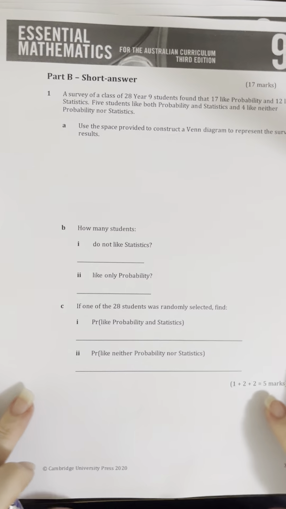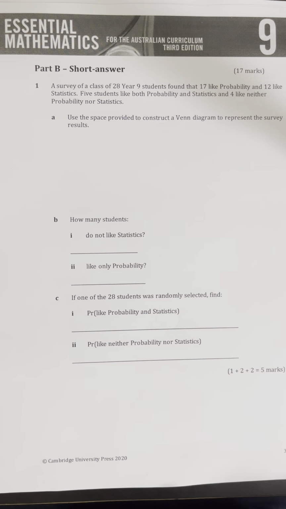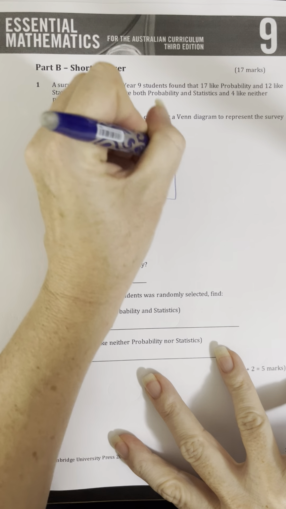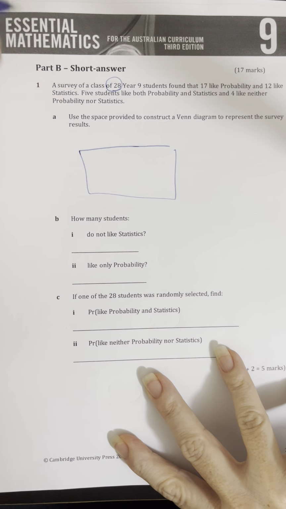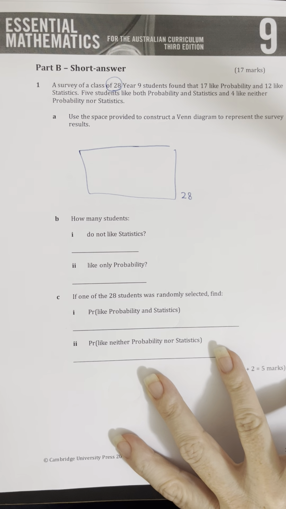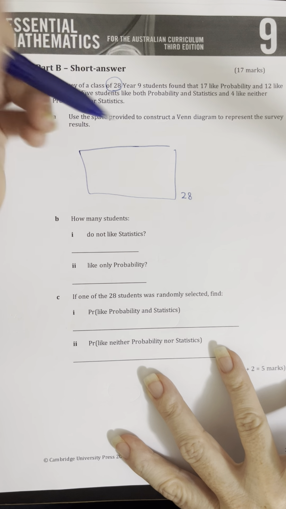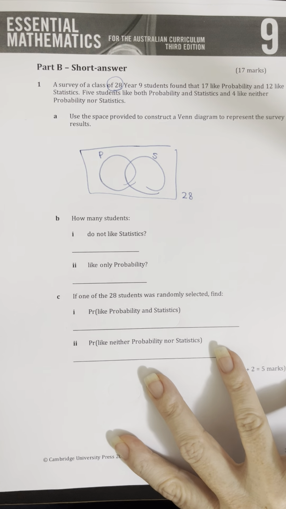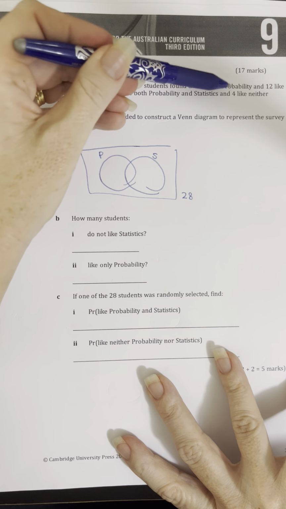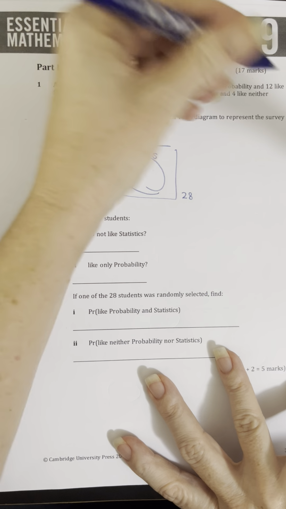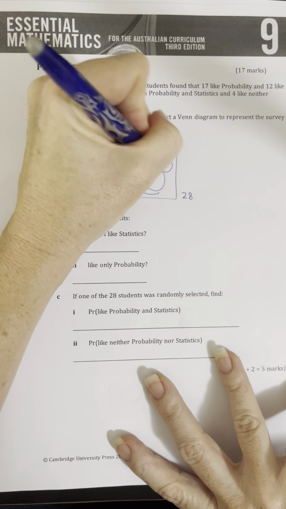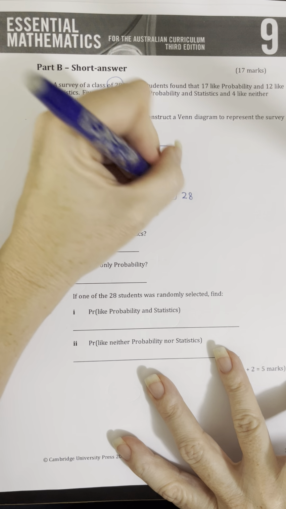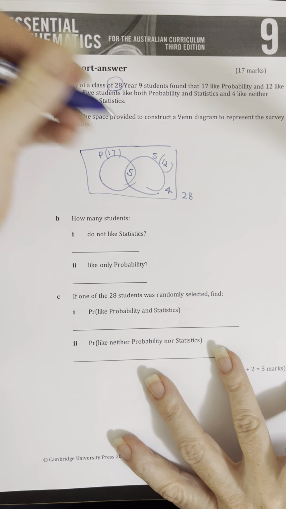Now getting into part B, where we've got some short answer. Now we're going to draw a Venn diagram. The information that we have: we know that we have a survey of 28 students, so that's our total outside. And we've got probability and statistics as our two things that we're investigating, so P and S. We've found that 17 like probability and 12 like statistics. So we'll pop those up the top. 5 students like both and 4 like neither. And we want to find out the missing values.